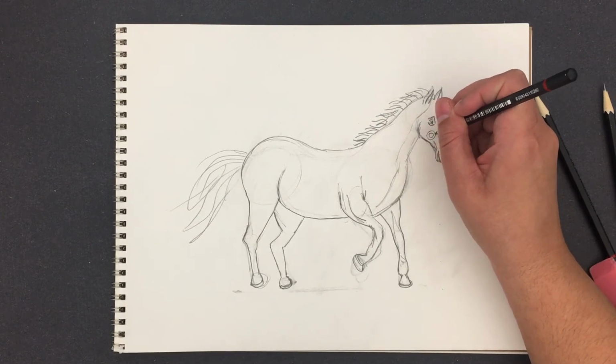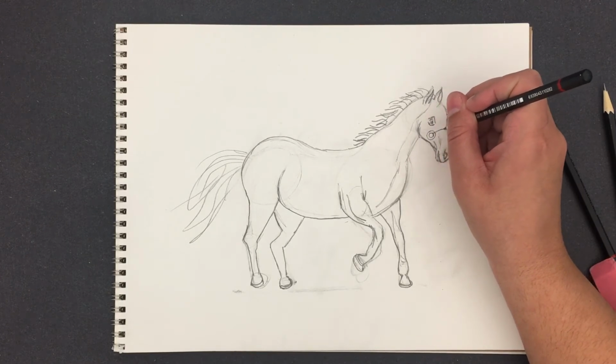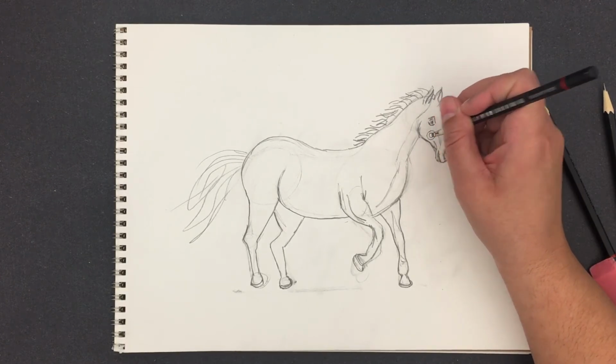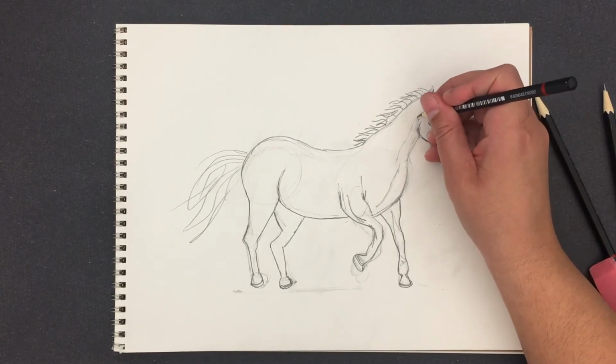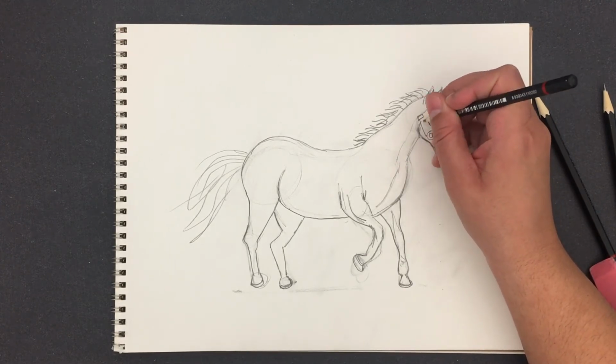And now I'm going to make a circle here for the horse's halter, I believe it's called.